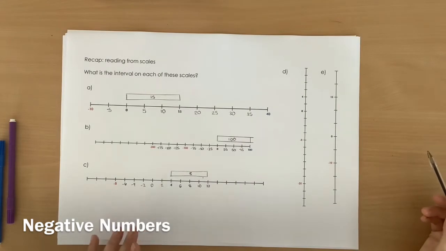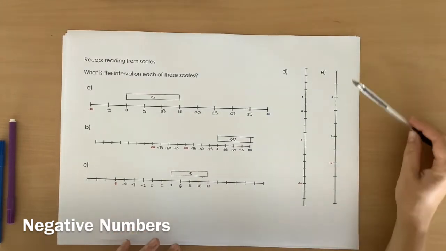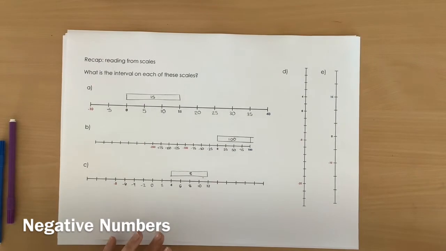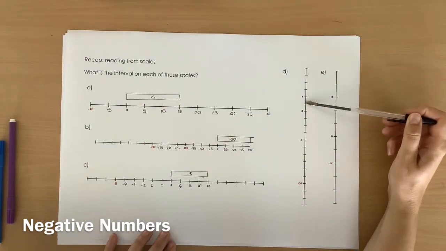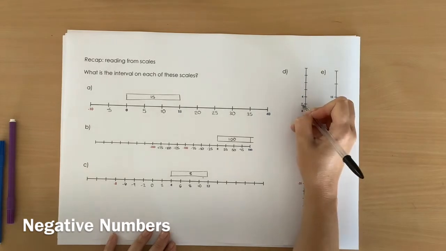These 2, exactly the same, okay? These work in exactly the same ways. The only difference is that it's a vertical line rather than a horizontal line. So here we'd go 0 to 4. Well, there's 2 intervals, so it's got to be going up in 2s.